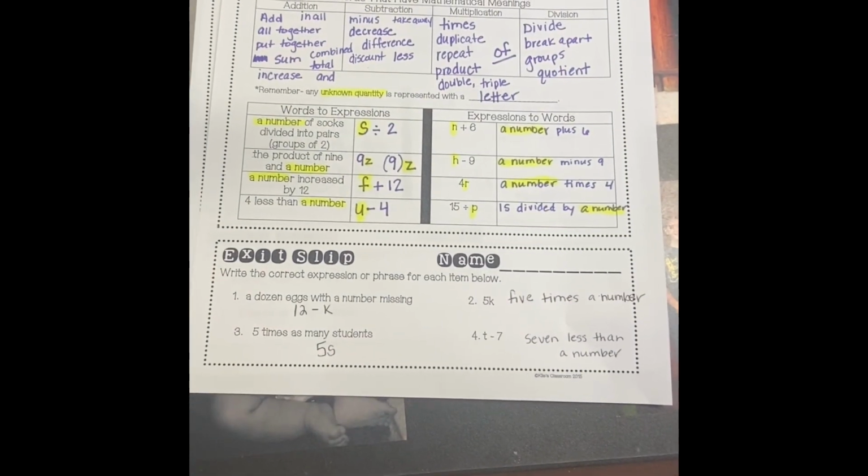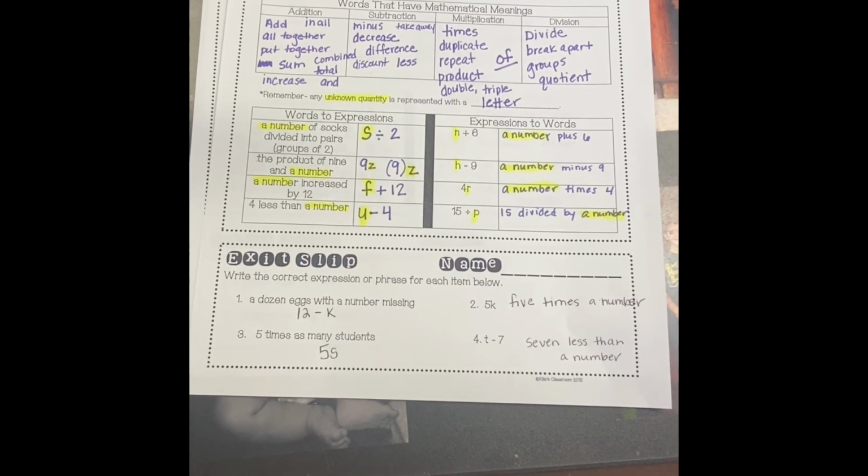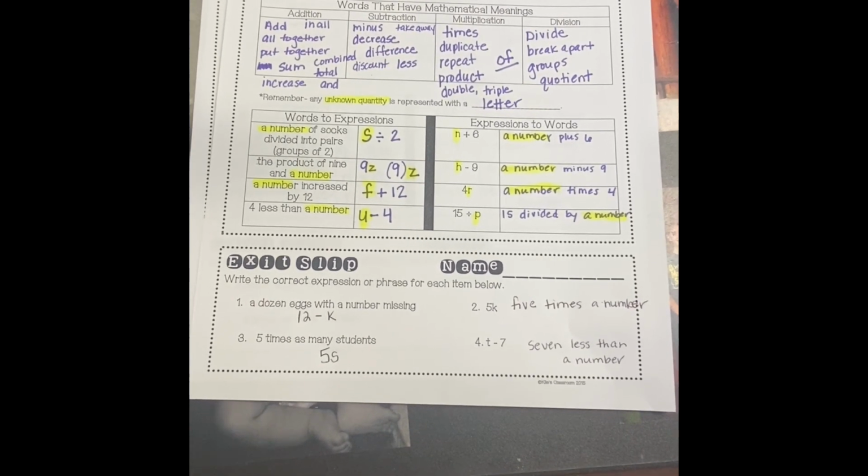All right, here are the answers to the exit slips. Check your work and see how you did, and then look for the assignment given to you by your teacher.